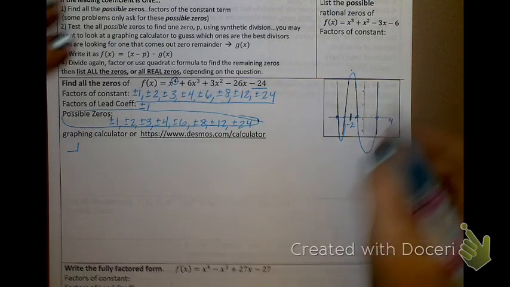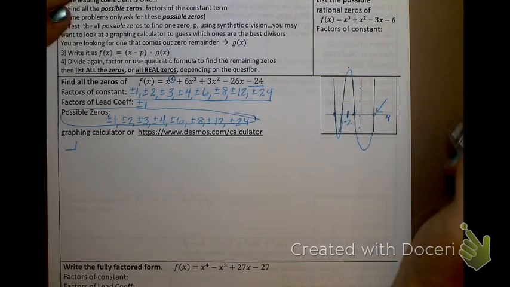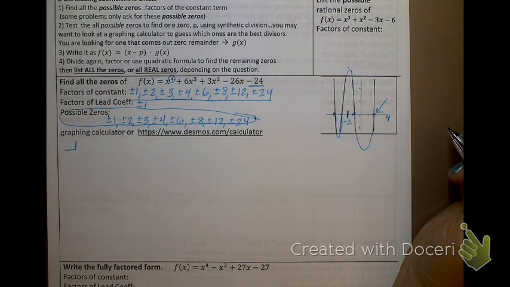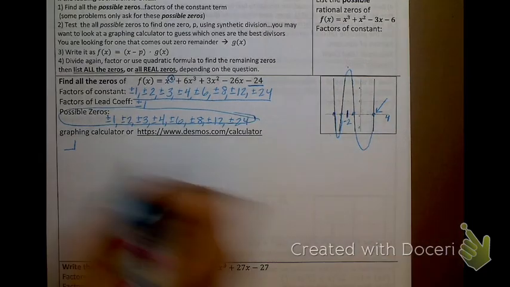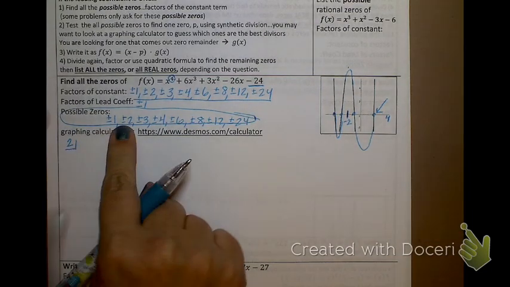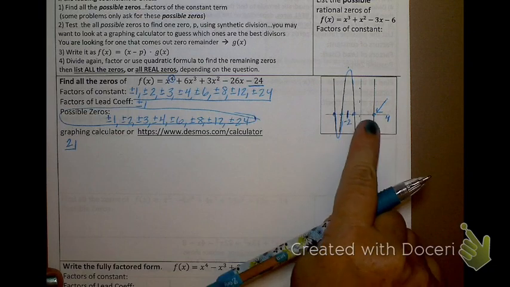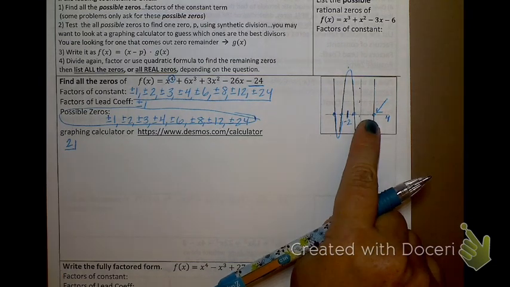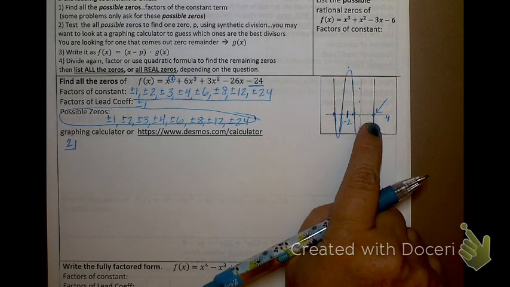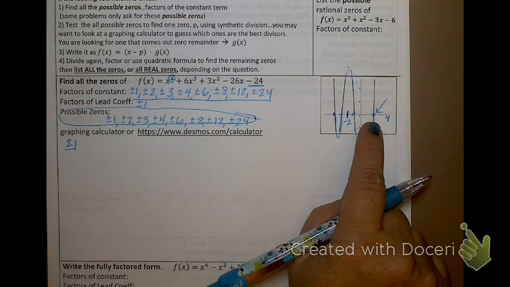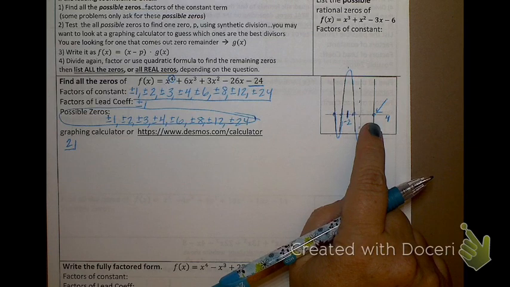Even further though, let's guess what some of these are. What number does that look like it could be? 3? 2? It looks like it's exactly halfway, doesn't it? Yeah. So let's try 2 because it's on my list of possibilities. Now, if I get a remainder of 0, yes, that's crossing exactly at 2. If I don't, that could be crossing at 1.9 or 2.1, it's not exactly 2. So let's see what happens.